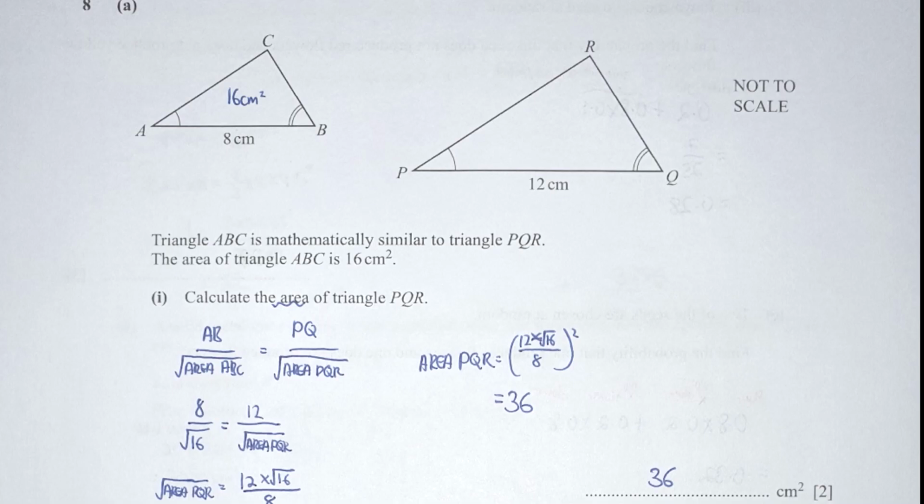As for question 8a, this is assessing you on the mathematically similar concept. I know that AB over square root of area ABC equals PQ over square root of area PQR. However, because the method I'm using here is the comparison method, I'm required to square root the area.